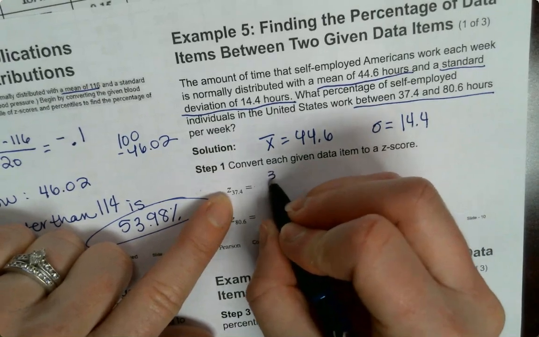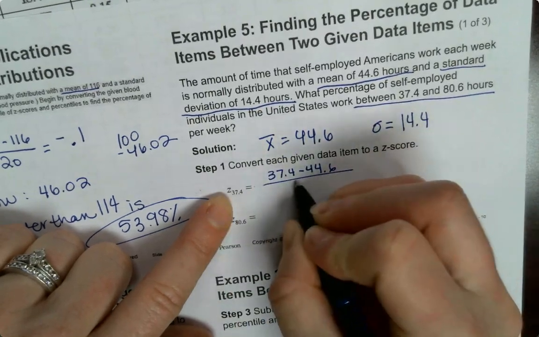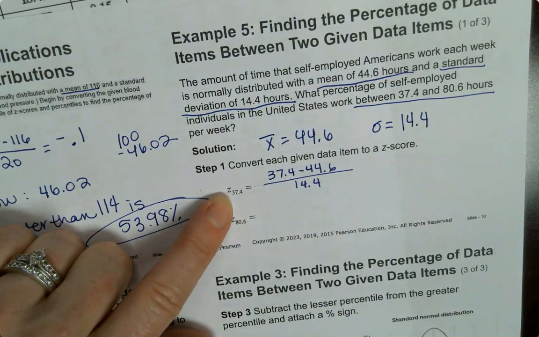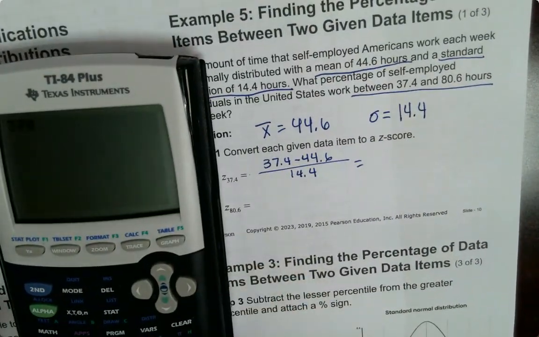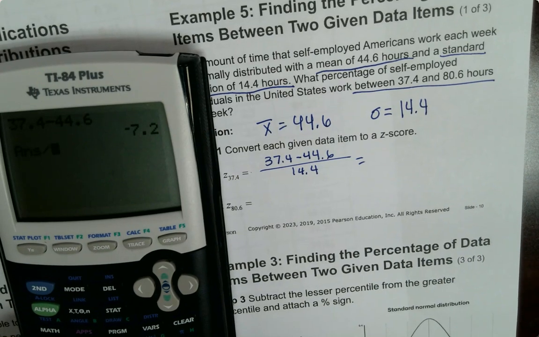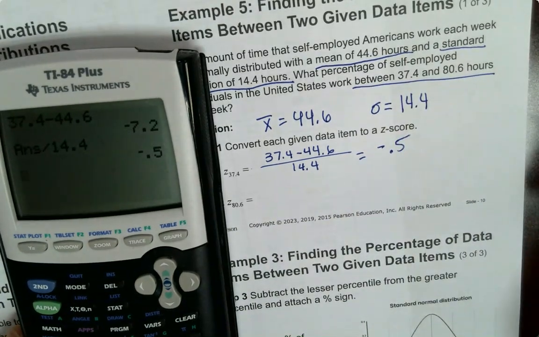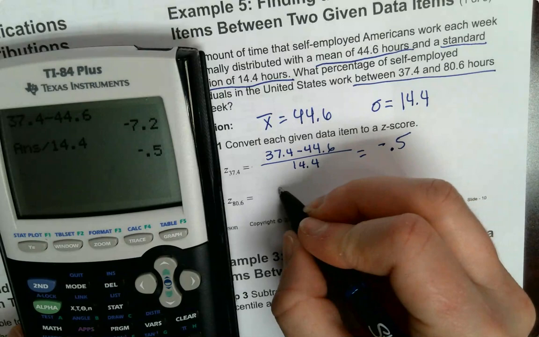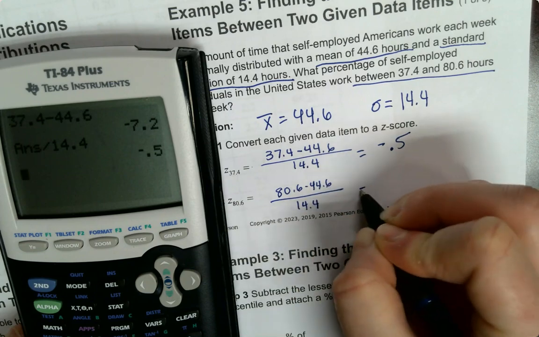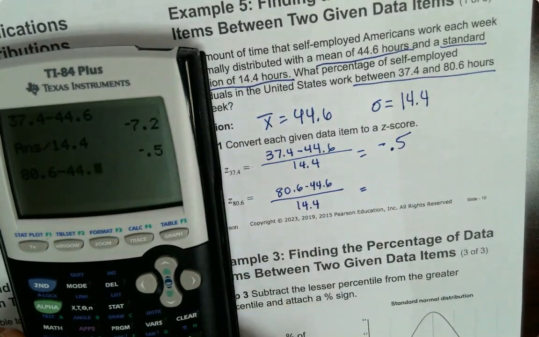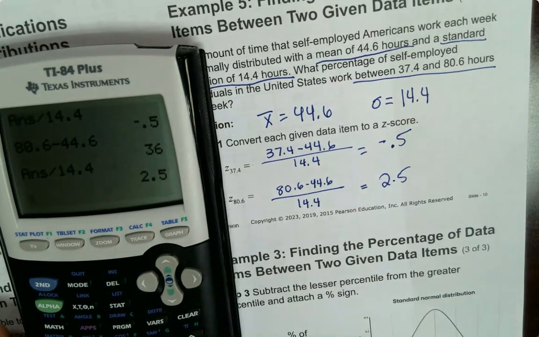So we are going to do the data item, 37.4 minus 44.6, and then divide by 14.4. We know it's below, so it's going to be a negative z-score. And then the other one, 80.6, is above the mean, so it's going to be a positive z-score. So those are your two z-scores.